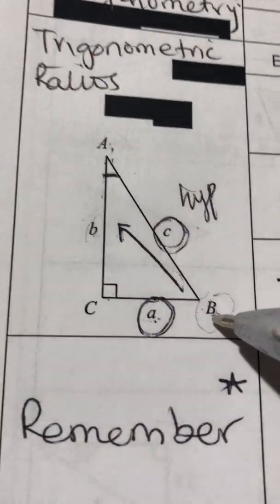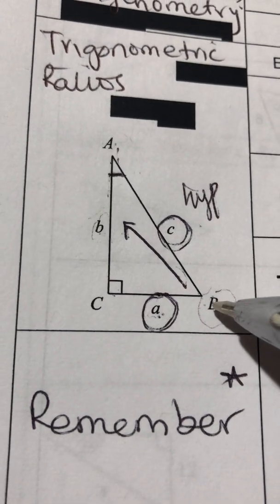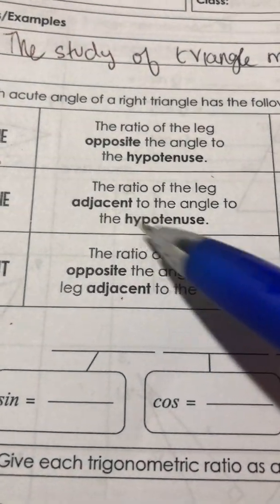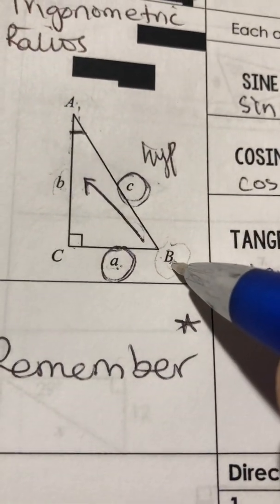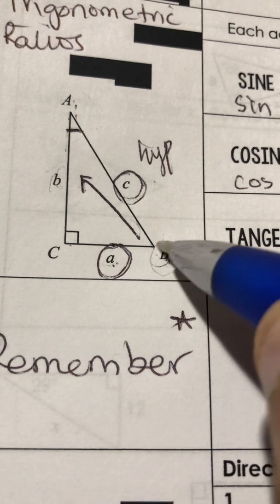Now cosine of angle B is adjacent to hypotenuse. What is the side adjacent to angle B?